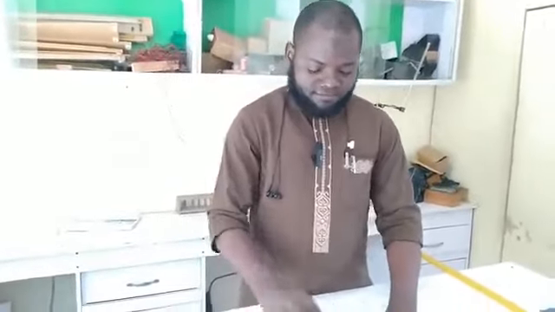So, having known this, how are we now going to set up the apparatus? I'm going to start from there. Then I'm going to take you through how to carry out the experiment. Then, from there, I'll take you through how to manipulate your readings. That is, if because of time or something, you can't carry out the experiment and you want to have accurate results, I'm going to show you how to go about it. So without any further ado, let's get started.